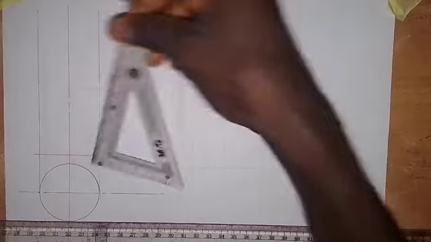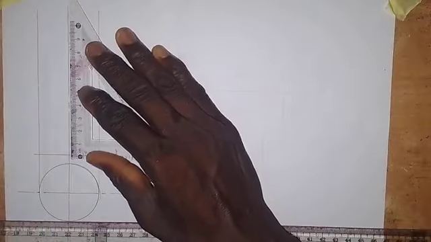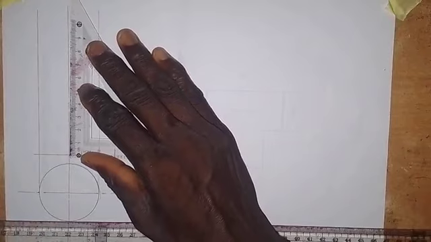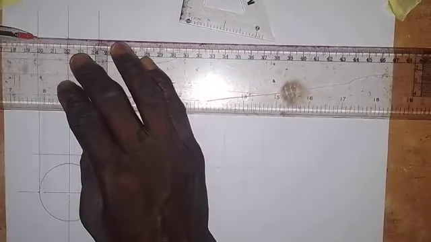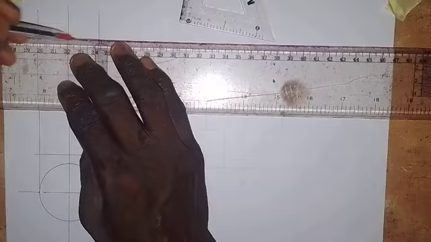Now we are going to take 90 millimeters, which is the height of the vertical cylinder. So this is 90 millimeters here. Then we are going to draw a horizontal line through this point, like this. Okay, so now let's go and work on the inclined cylinder.